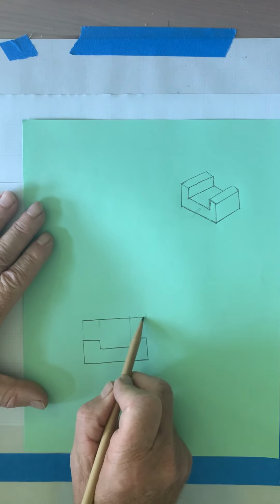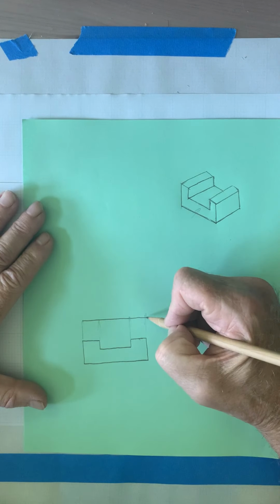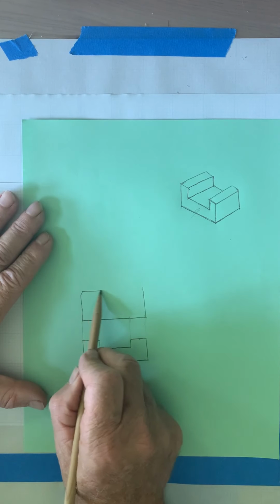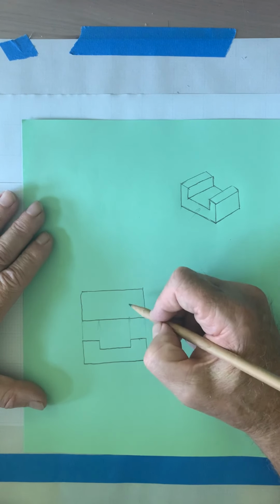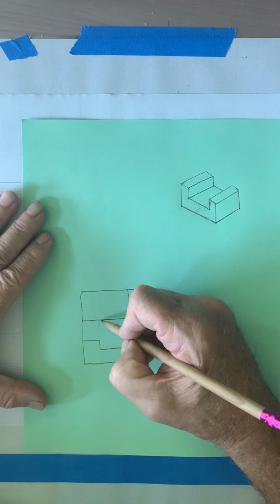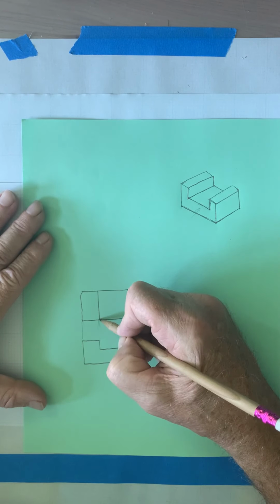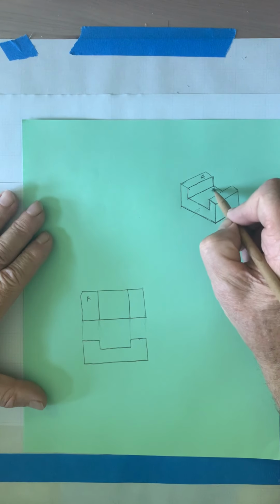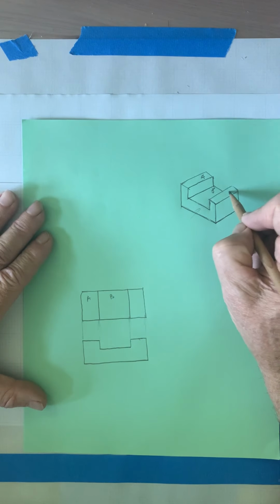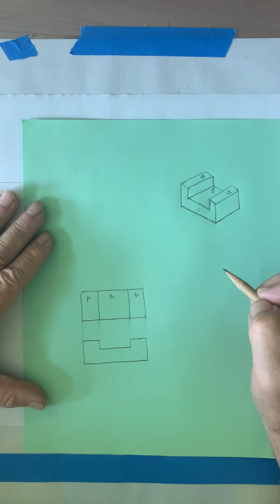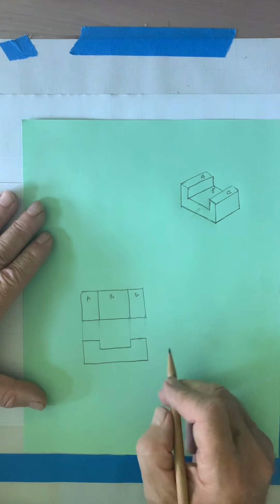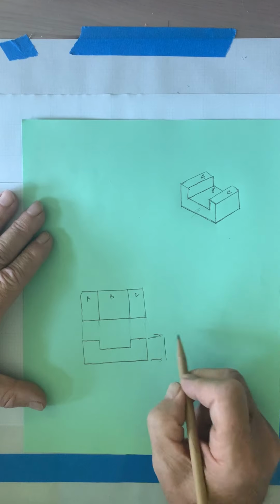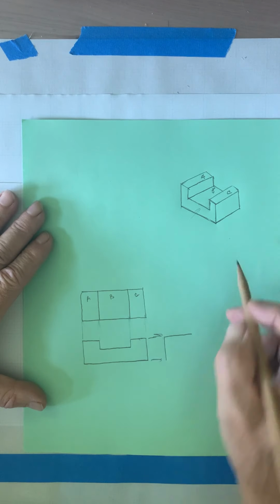So here's how wide my top is. This tells me it's so deep. So I draw it back and I draw it back. I come across. This information is already here, there, there. If this is A, this is A, B, B, C, C. Now, what's left is the side view. Pulling information over. Here's how tall it is. It's this deep.